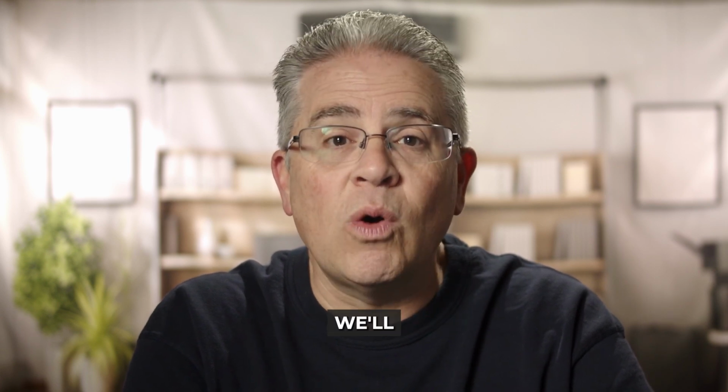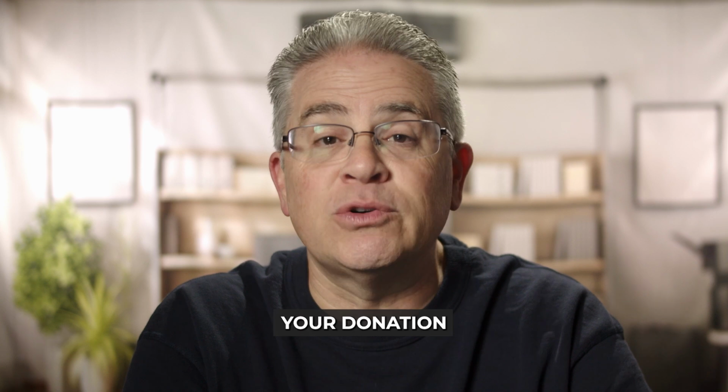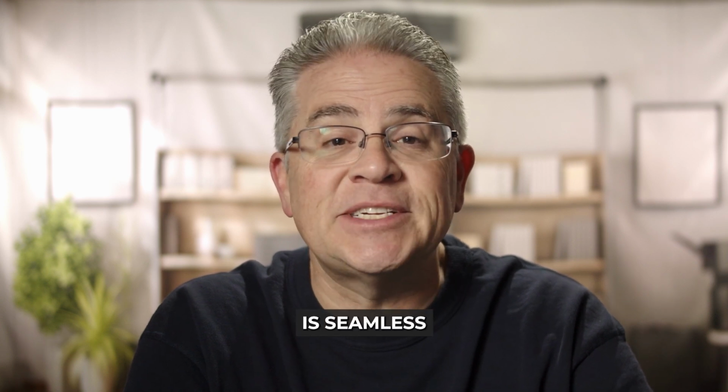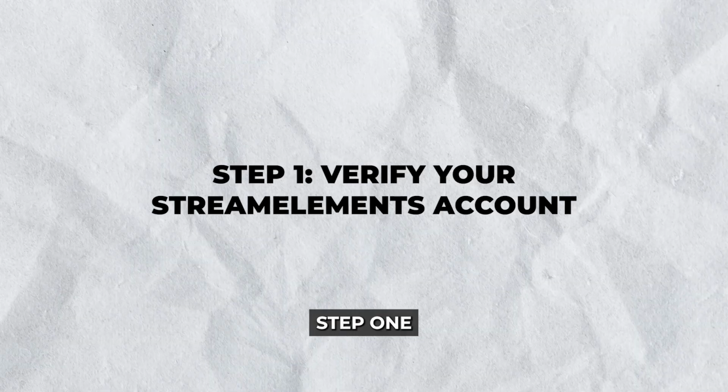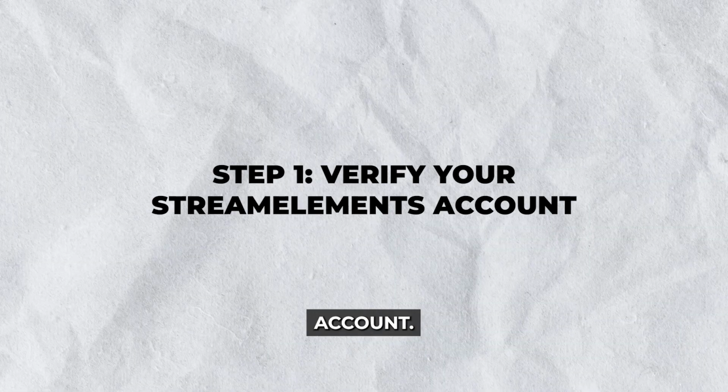In this guide, we'll walk you through the steps to troubleshoot and fix your donation link, ensuring your setup is seamless and functional. Step 1. Verify your Stream Elements account. First things first, make sure that your Stream Elements account is properly set up and verified.